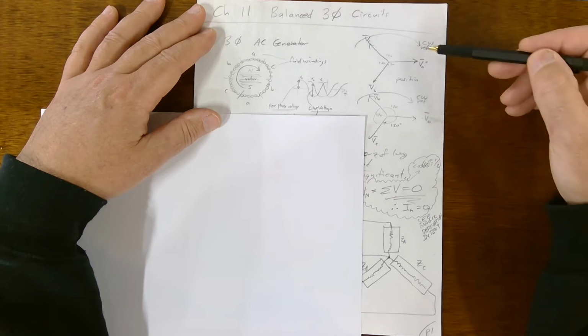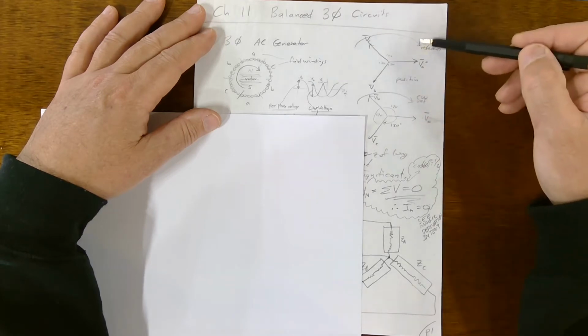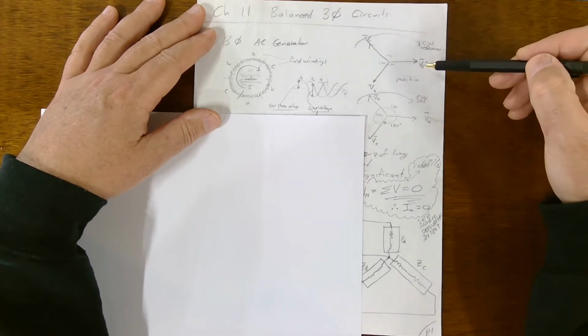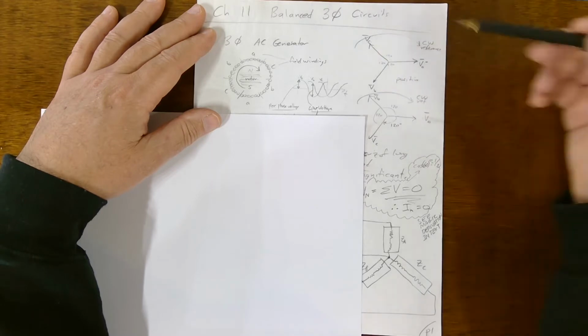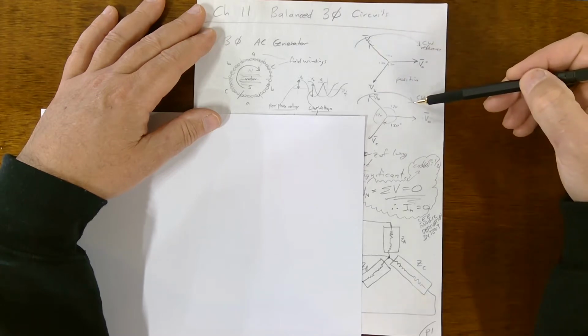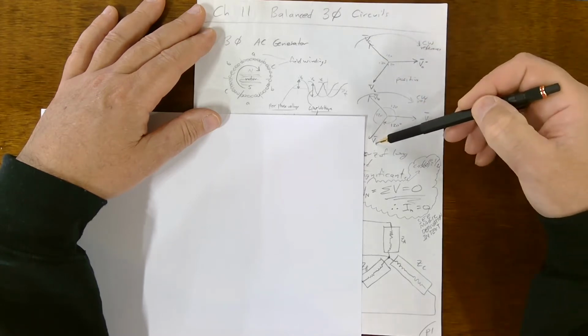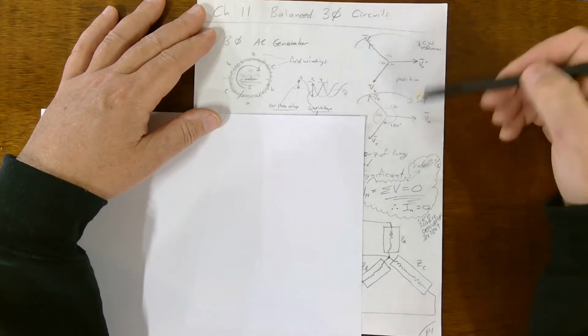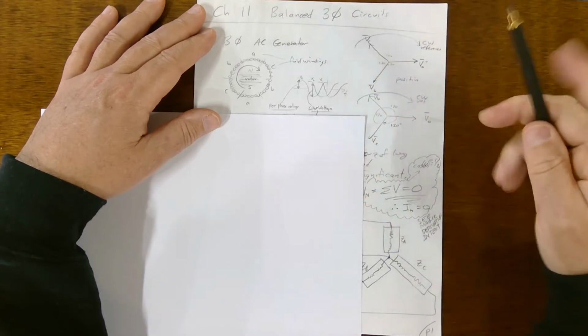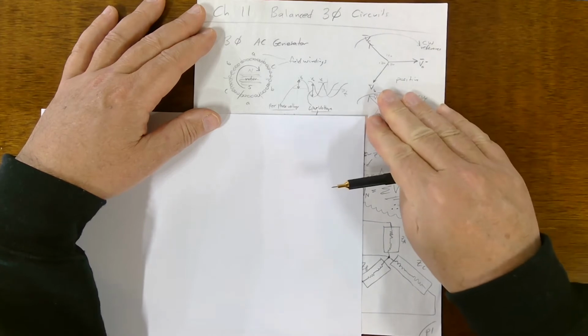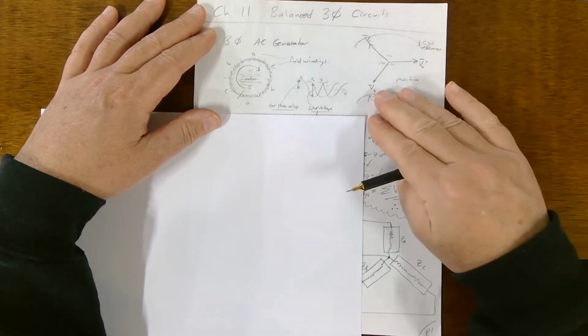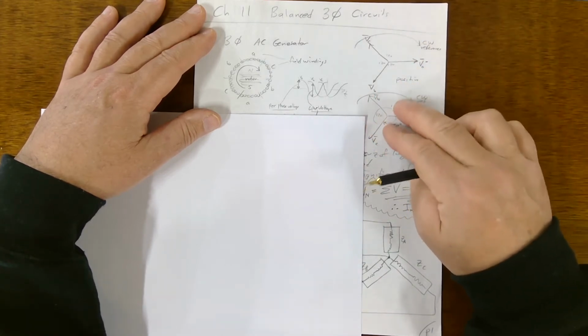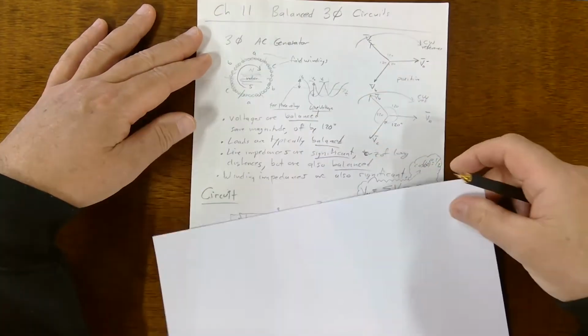Now, if the generator is turning clockwise, then you're going to get VA, VB, VC. And if it's turning counterclockwise, then you're going to get VA, VC, VB. This is just there to confuse you. We're not going to do this negative rotation. We're just going to do positive, because it's the same concepts.